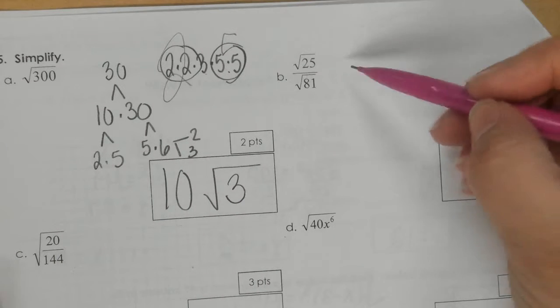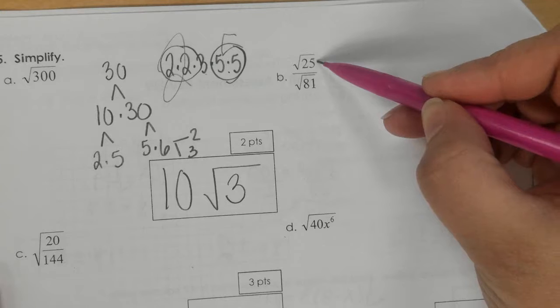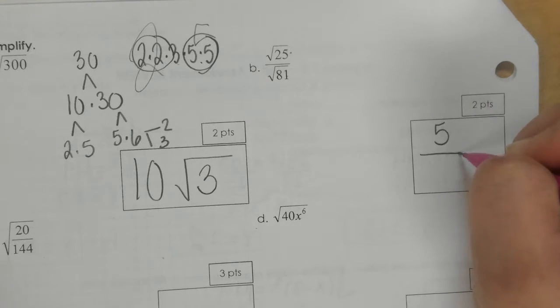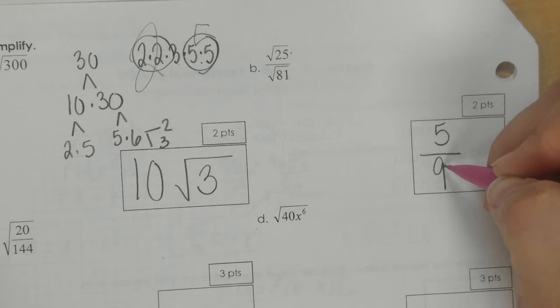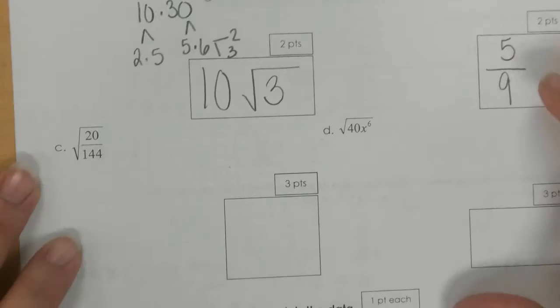Letter B, we have 2 perfect squares. So the square root of 25 is just 5. The square root of 81 is just 9. 5/9 cannot reduce, so that is my solution.